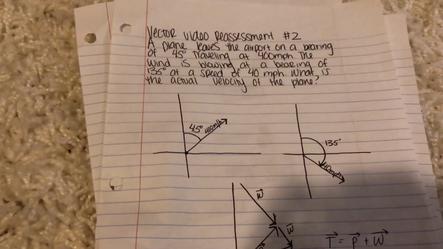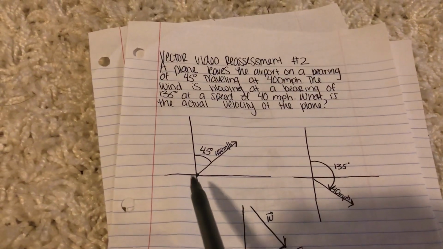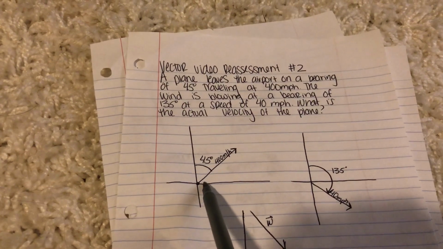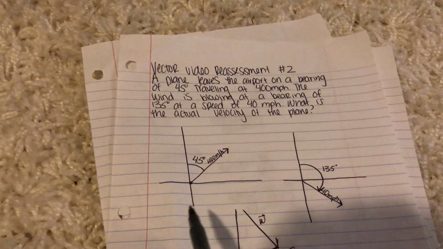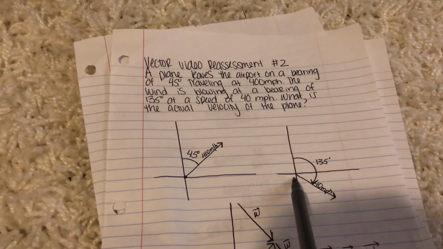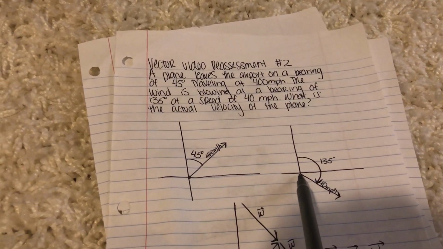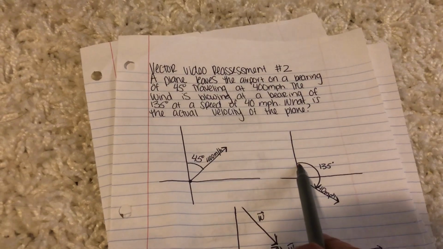So if you draw the first part, here's the plane leaving the airport, traveling at 400 miles per hour, bearing of 45 degrees. And then the second one would be the wind blowing at 40 miles per hour at a bearing of 135.